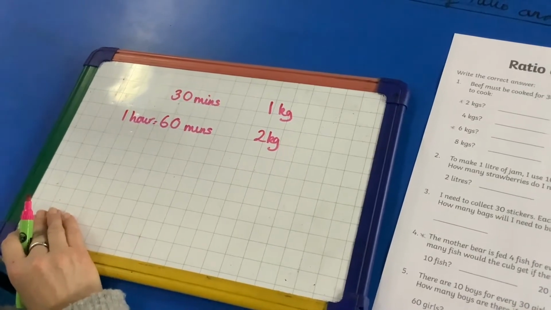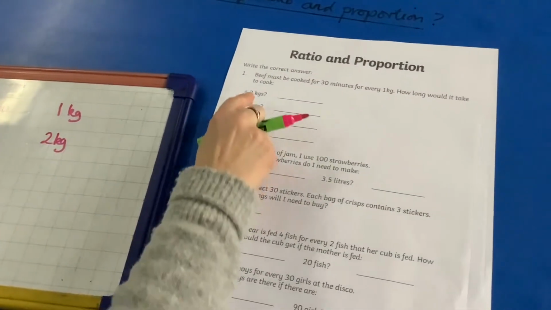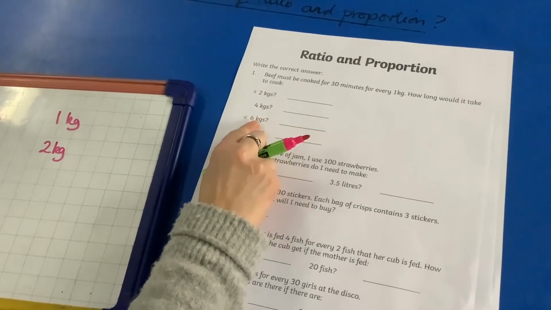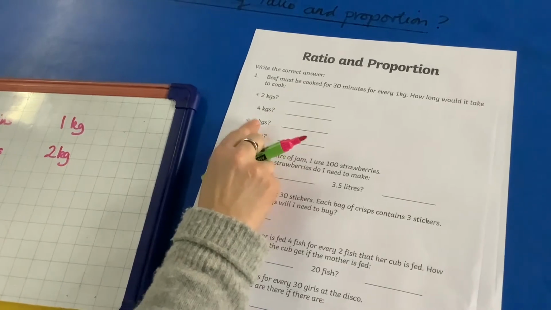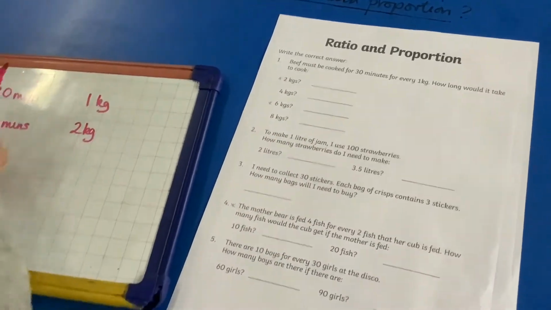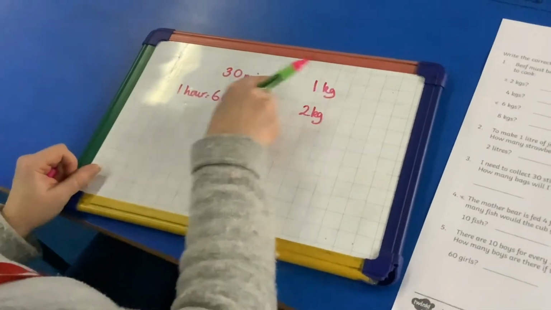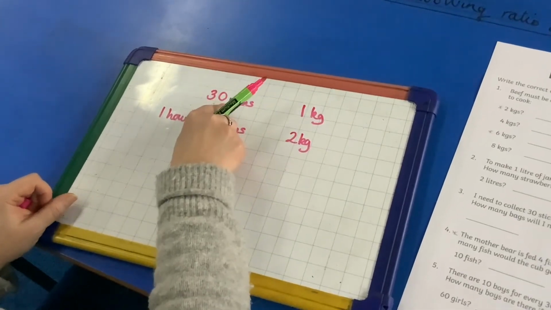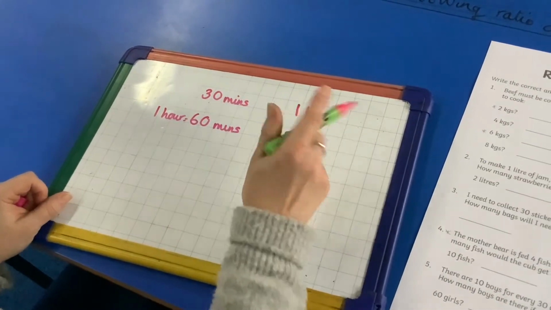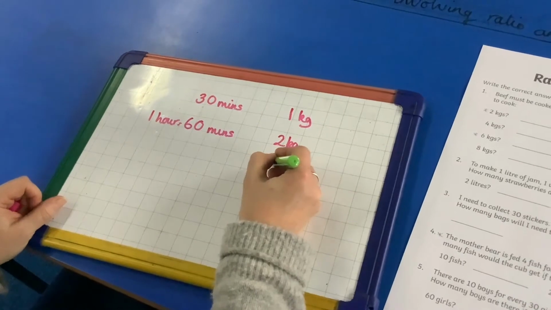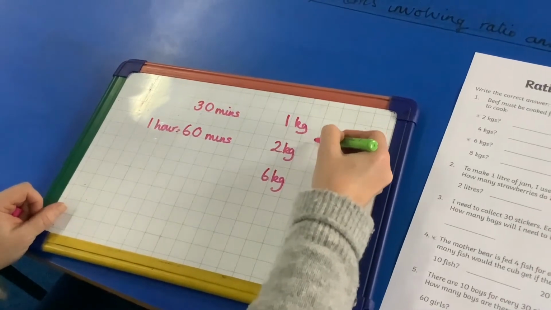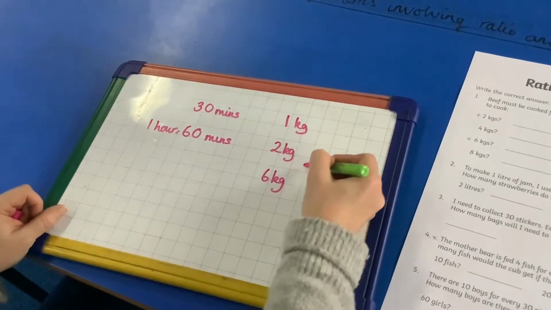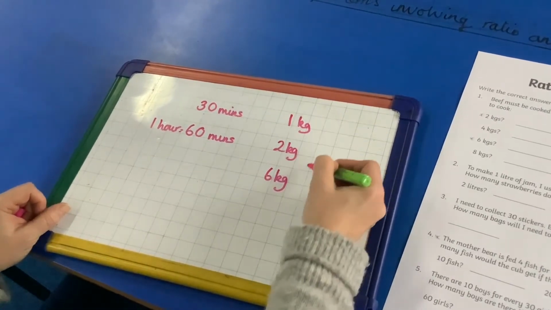Let's look at another of the questions. I won't do the next one down, you could have a go at that yourself. But this one's 6 kilograms. Same information: 30 minutes for 1 kilogram. I'm going to write my 6 kilograms here. So if I go back to this, that's been times by 6.